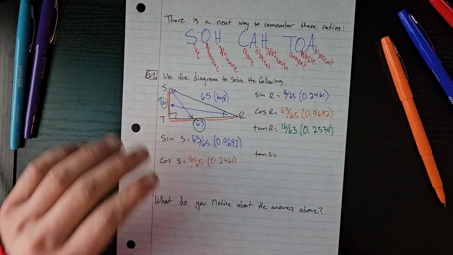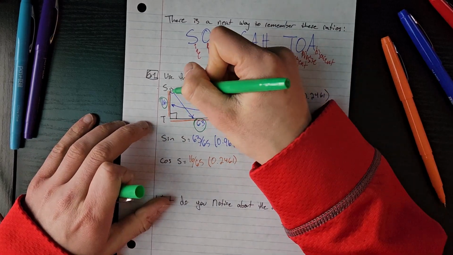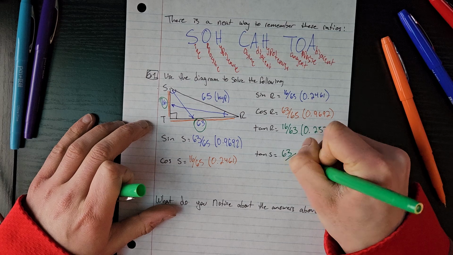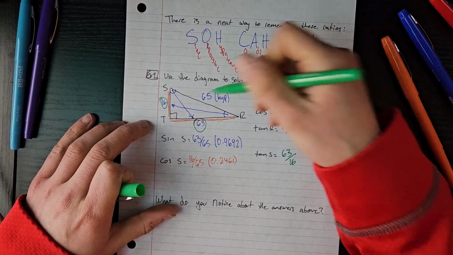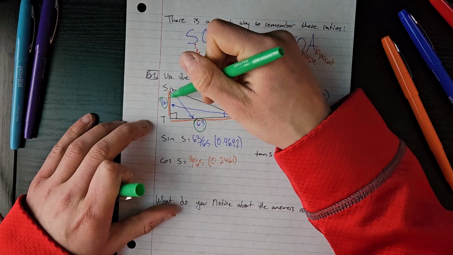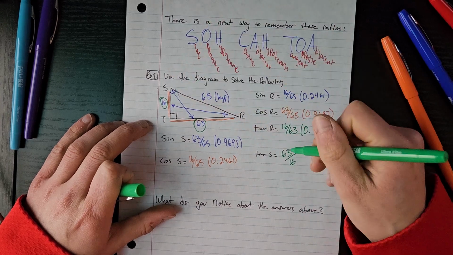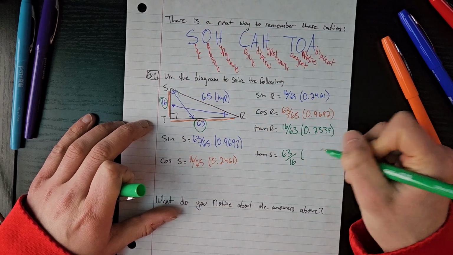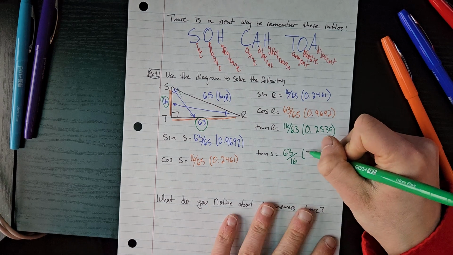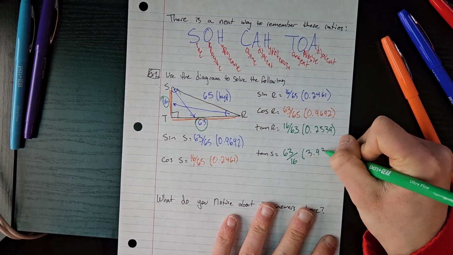And then I have tangent of S, which is the opposite side, 63 over 16, because we have our opposite side length from angle S, which is 63, and then our adjacent side length, which is 16. And that will give me the decimal of 3.9375.